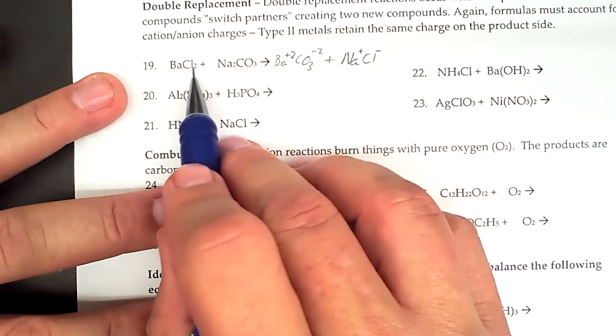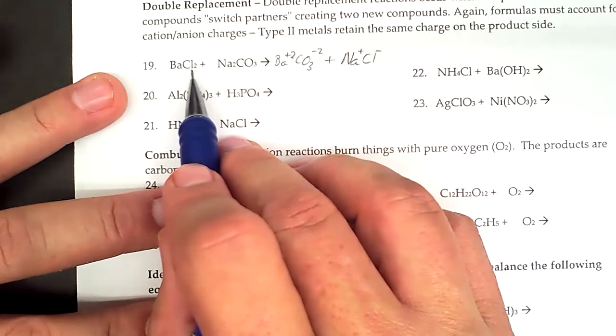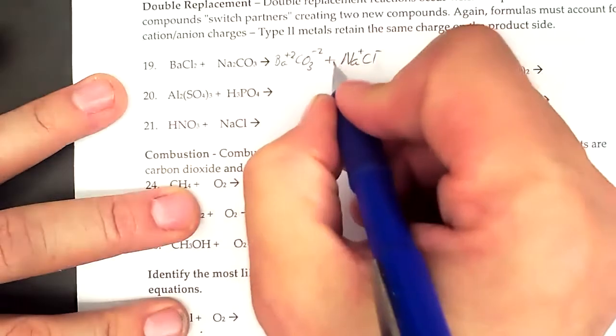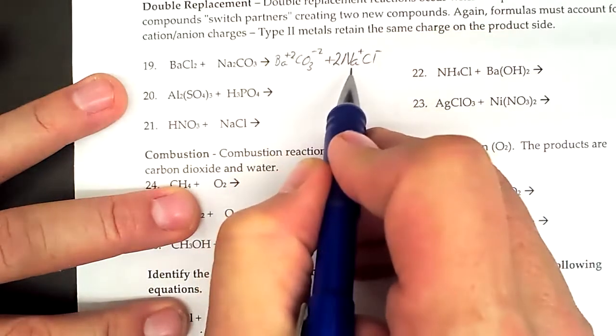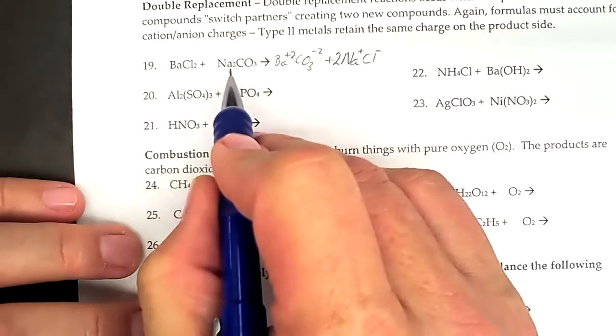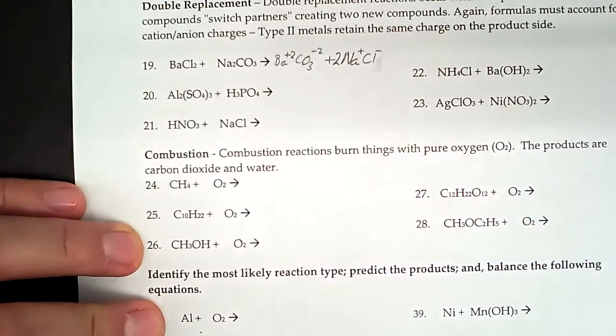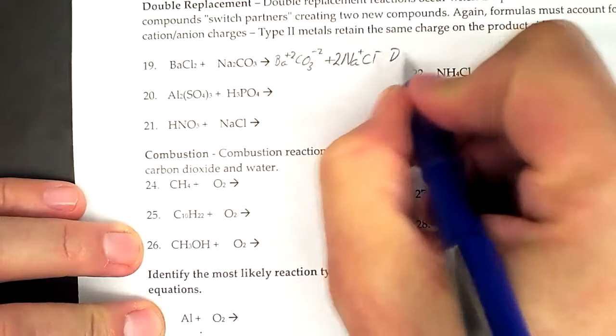So let's balance it across the arrow, left and right. 2 chlorines makes me want to put a 2 there then, but that made 2 sodiums. You're right, but I already needed 2 sodiums, huh? So we could double check it, but that's right, and that's double replacement.